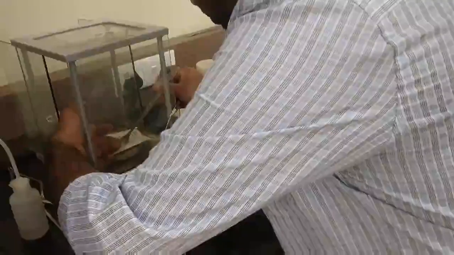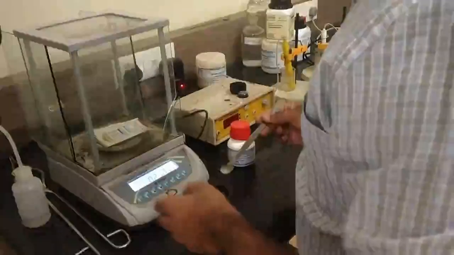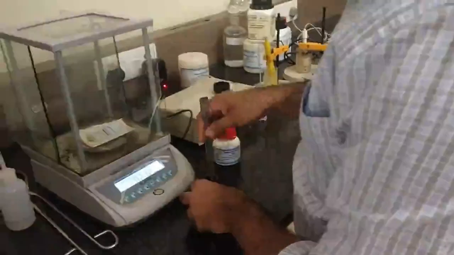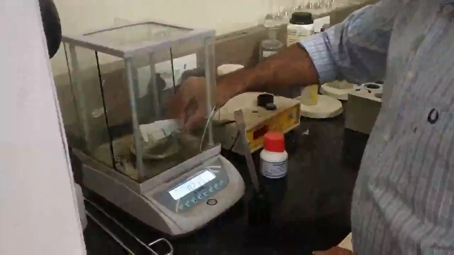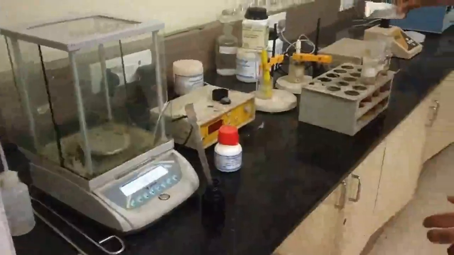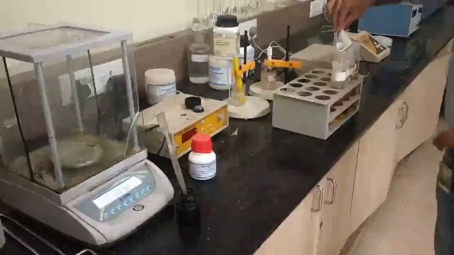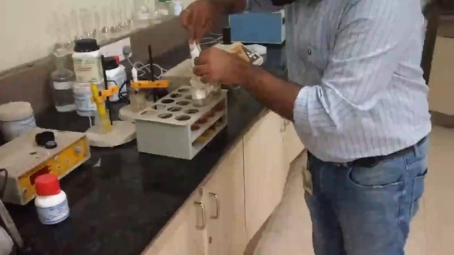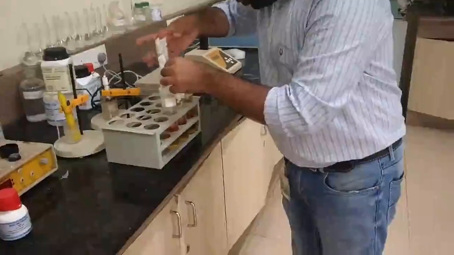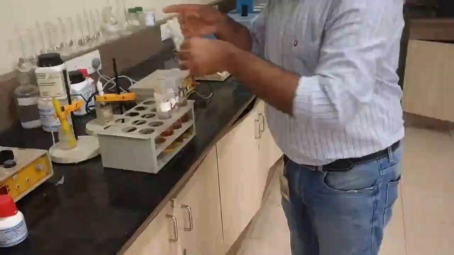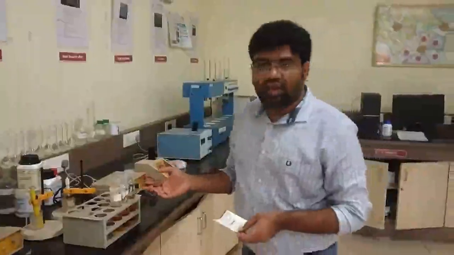It's okay if it is a bit higher, because the quantity is also less. So we are going to add this much into each flask. Same way we are going to add it in the other two flasks as well.